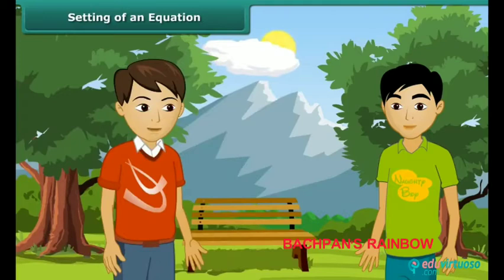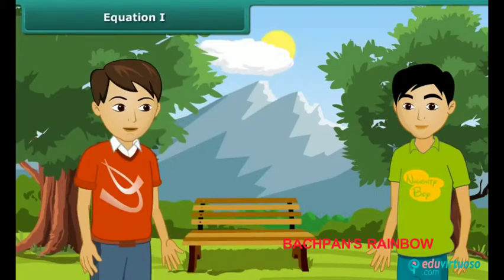This is so simple. Can you explain what an equation is? There is always a sign of equality in an equation. The equality sign shows that the value of the expression to the left-hand side is equal to the value of the expression to the right-hand side. When the expression on the left hand and on the right hand are interchanged, the equation remains the same.